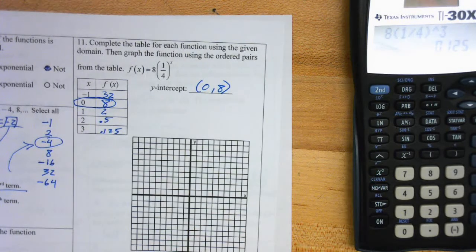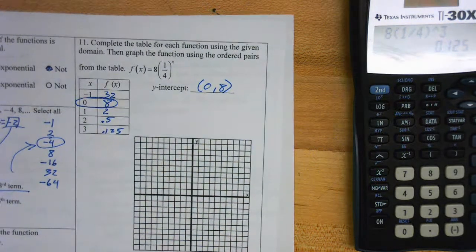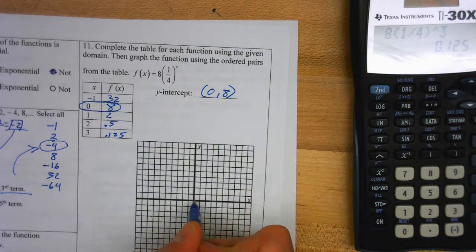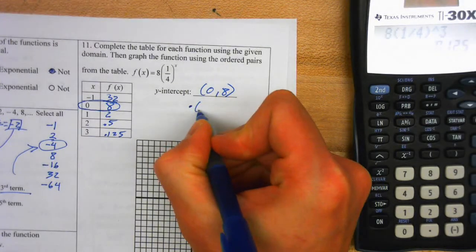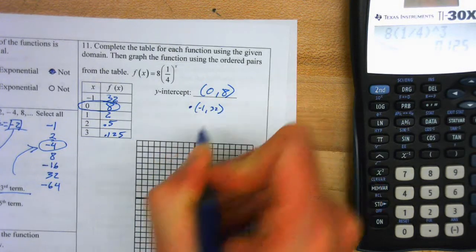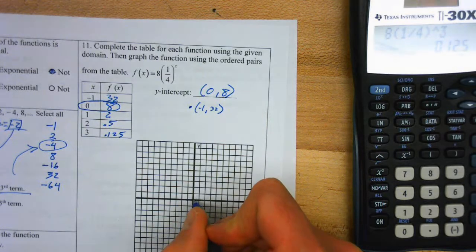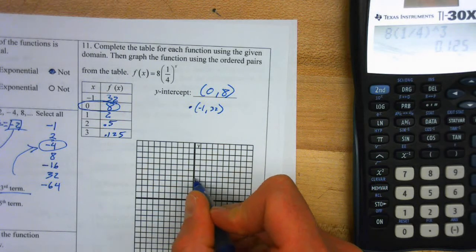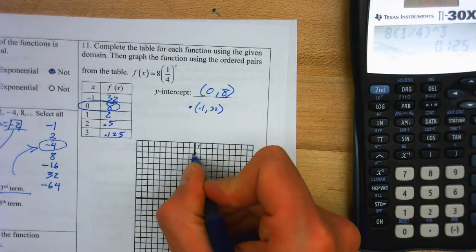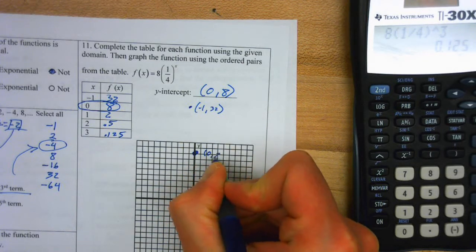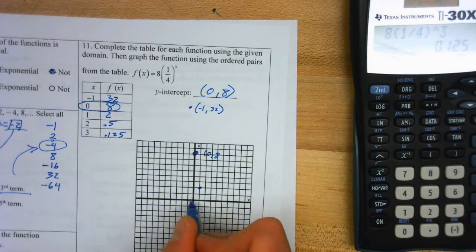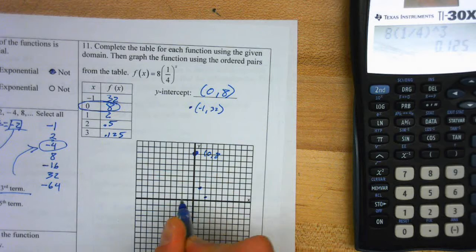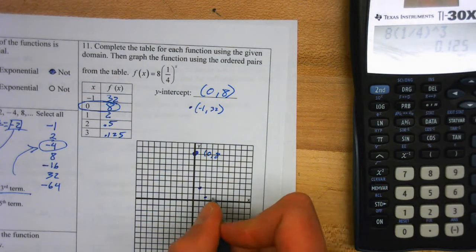And we were given the domain, so we are not going to connect the dots. So it should be negative 1, and then 32 is way off the graph up here somewhere. So we got negative 1, 32. And then we have 0, 8. So I'm going to go 0, 1, 2, 3, 4, 5, 6, 7, 8. So that's 0, 8. And then I'm going to say 1, 2, over 1 up 2. I'm going to say 2.5, it's somewhere in there. And then negative 3, 0.125, I'm sorry.